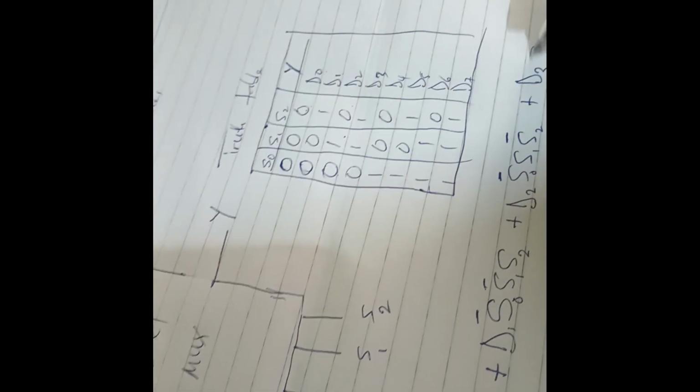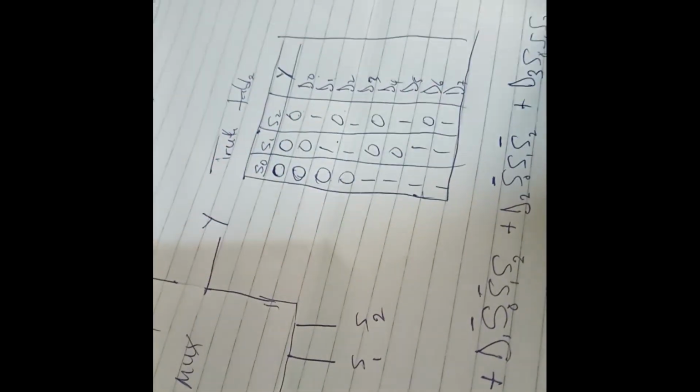Plus I have D2, S0, S1, S2. So 0 1 0. So that's 0 1 0, plus D3. So D0, D1, D2, D3. D3 is 0 1 1, right? So S0, S1, S2.